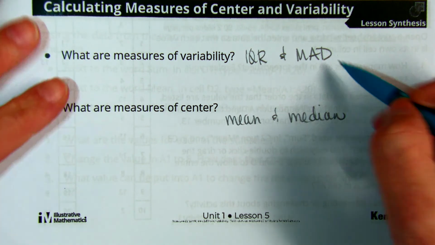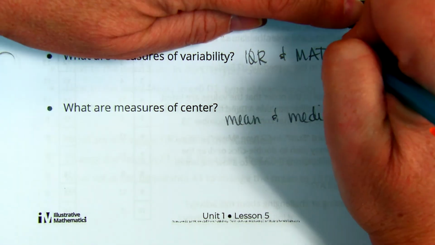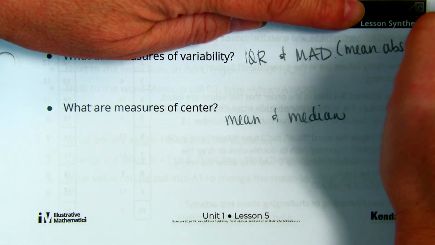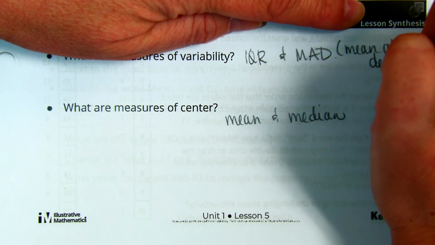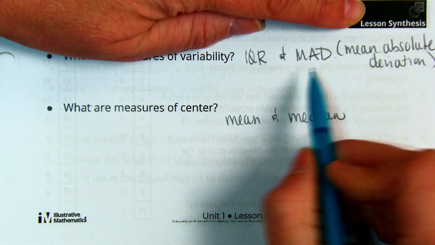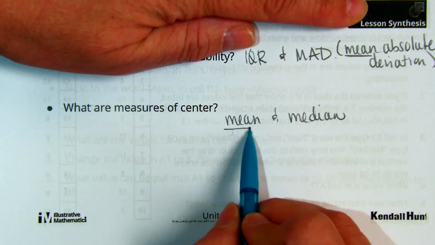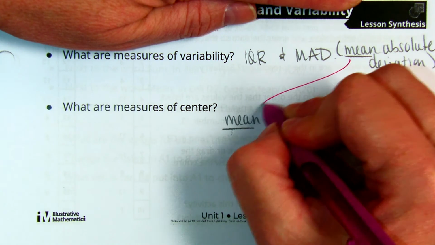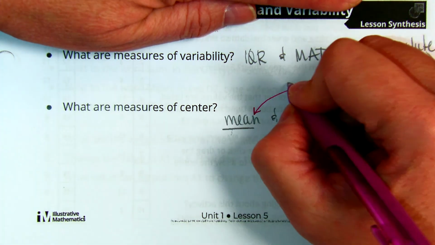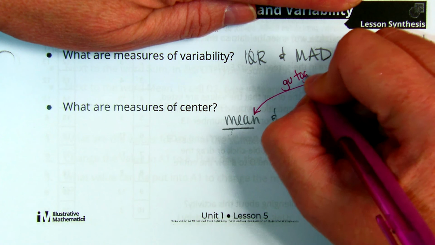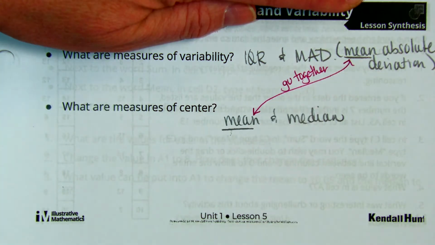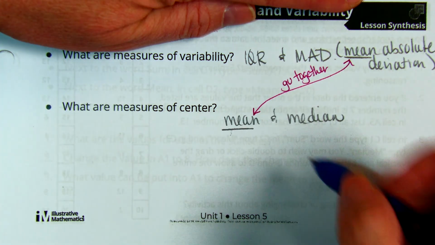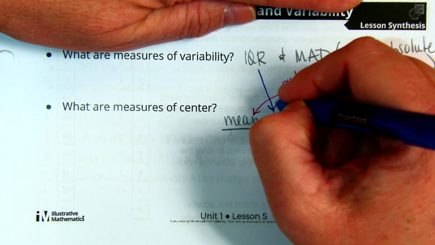One thing that I'm going to point out is, remember what MAD stands for. It stands for mean absolute deviation. So this has the word mean in it. This has the word mean in it. So when we talk about measures of center and variability, these go together. And then IQR is found on a box plot. Median is found on a box plot. So that means these two go together.